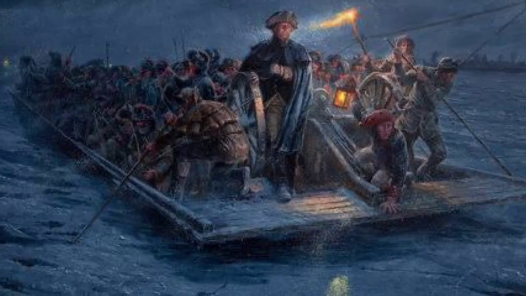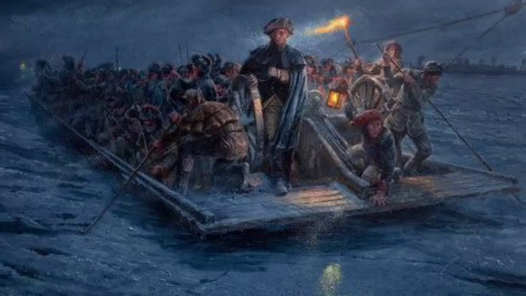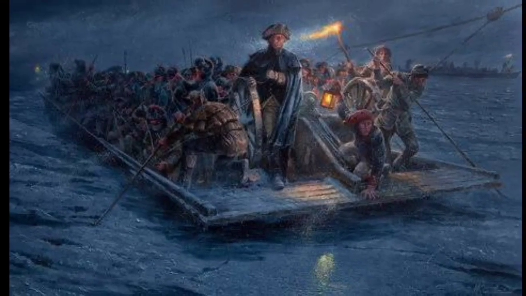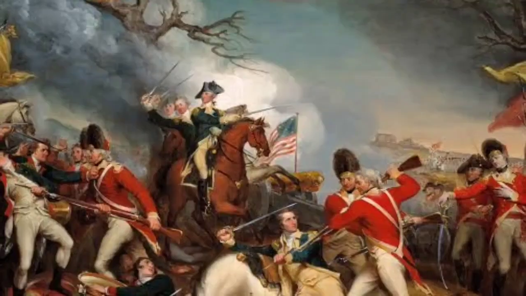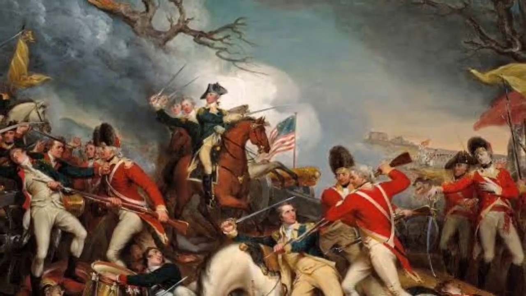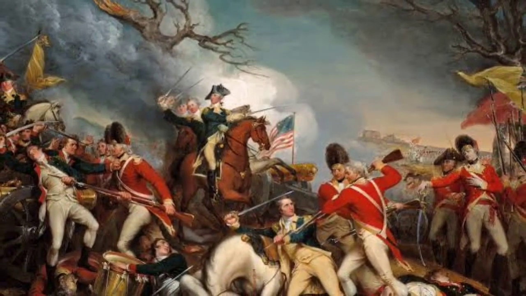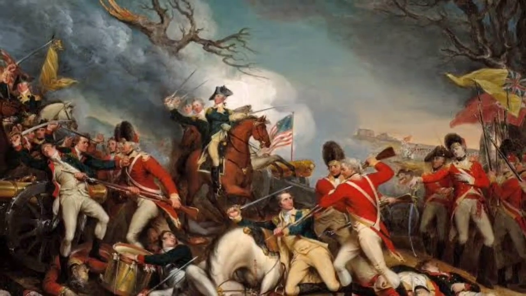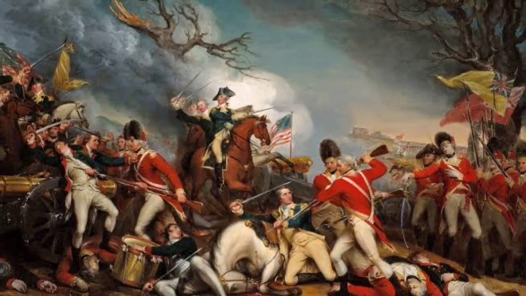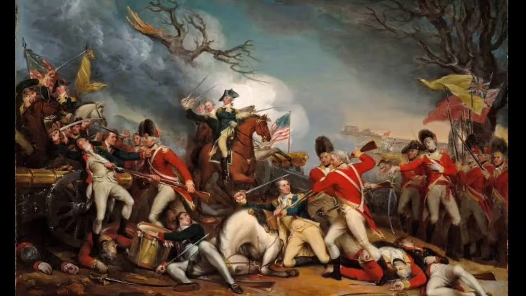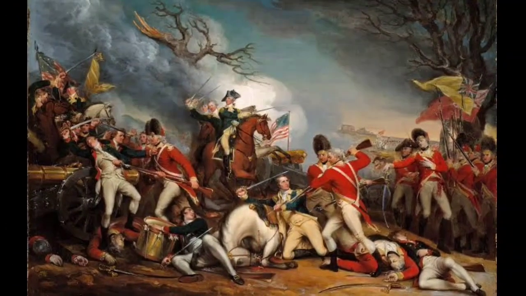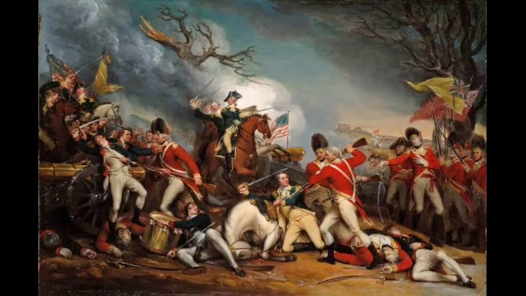Spanish intervention. Governor Bernardo de Galvez. In 1779, Spain declared war on Great Britain, aligning itself with the American colonies in their struggle for independence. Spanish forces, under the command of Governor Bernardo de Galvez, launched a series of military campaigns along the Gulf Coast aimed at capturing British-held territories and weakening British control in North America.